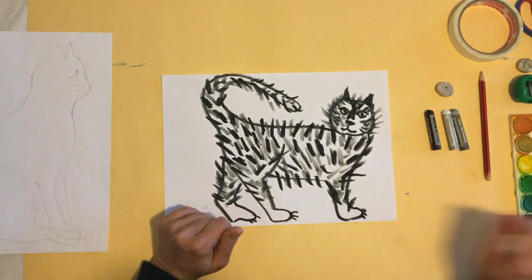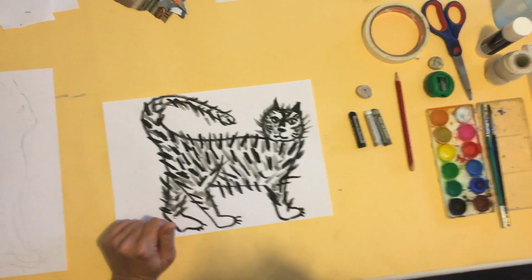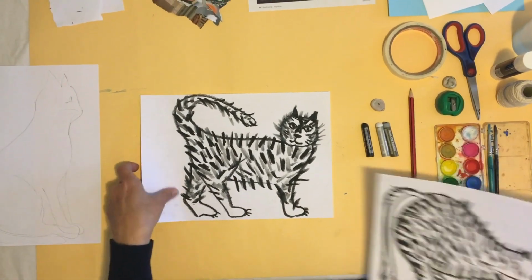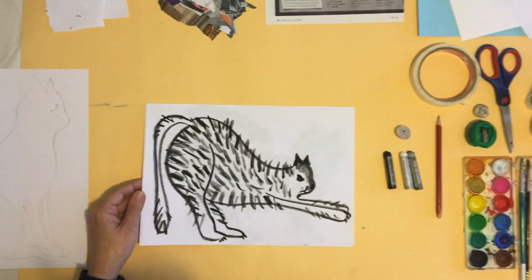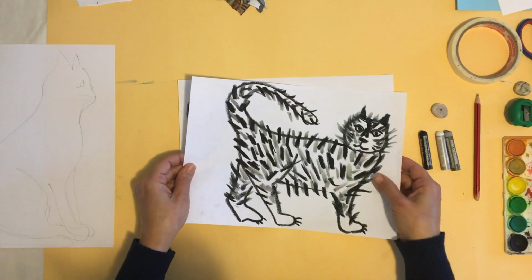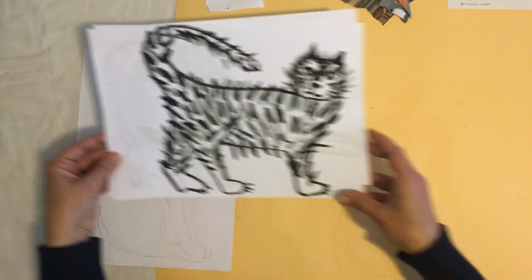Right. Now, what we're going to do for now is we're going to take our lovely spiky scratchy cat, and I'm going to show you another example of one that I've done before, so that you can see your cat can be in any shape you like. And here's another example of another scratchy cat that I've done.